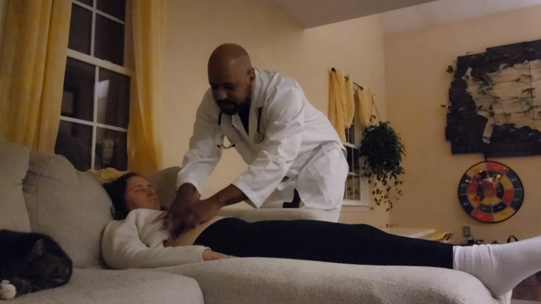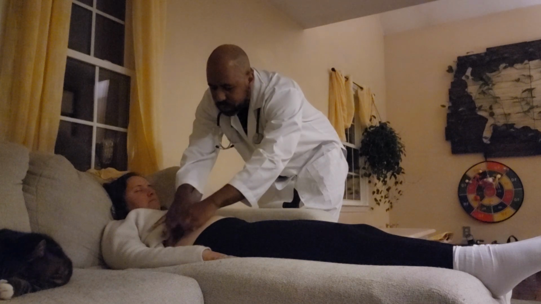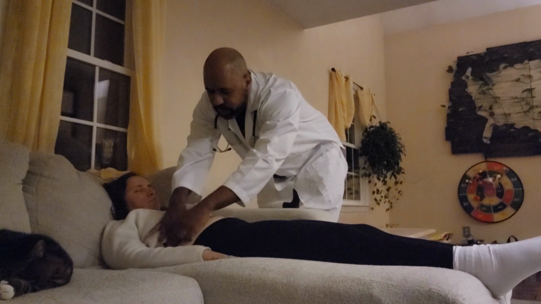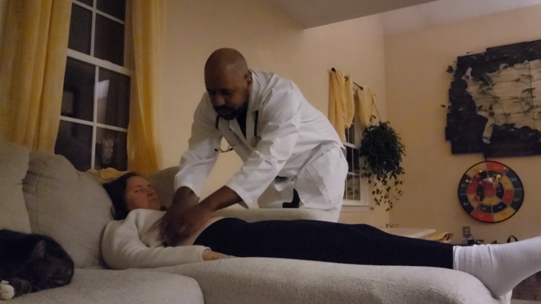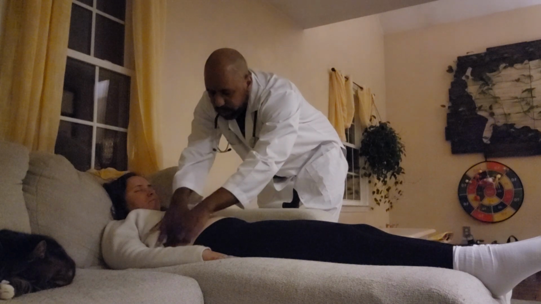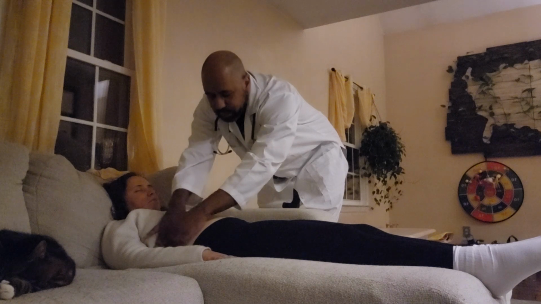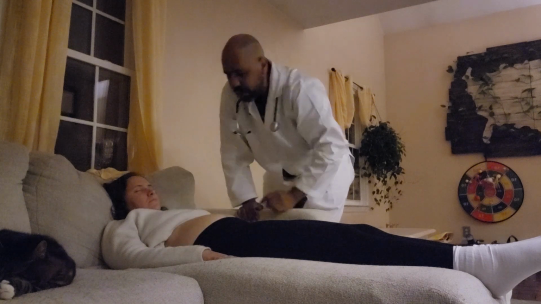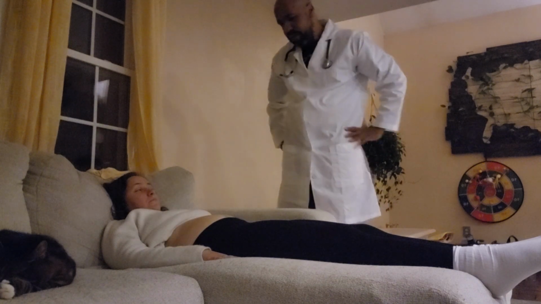And we should have tympani to this whole area. And if we did have dullness, that would indicate an enlarged spleen. All right. Thank you for that.